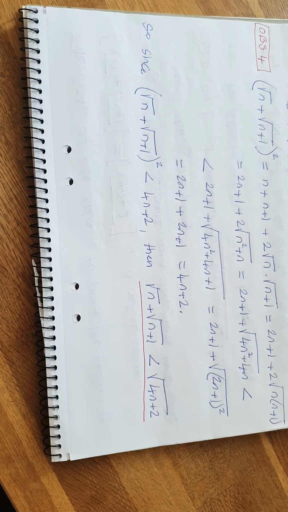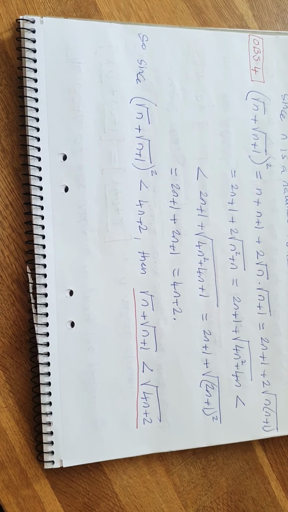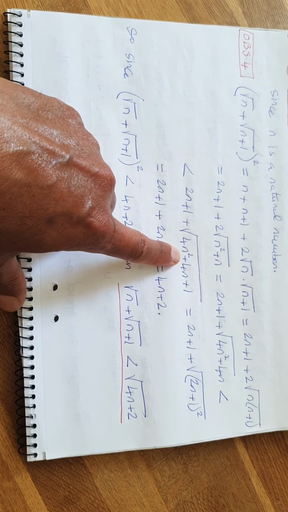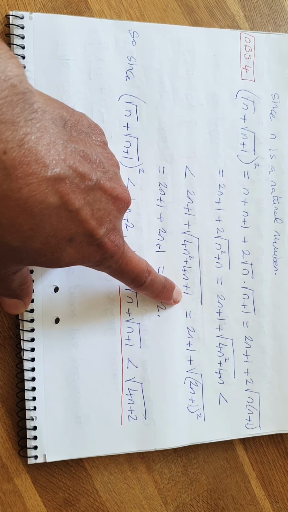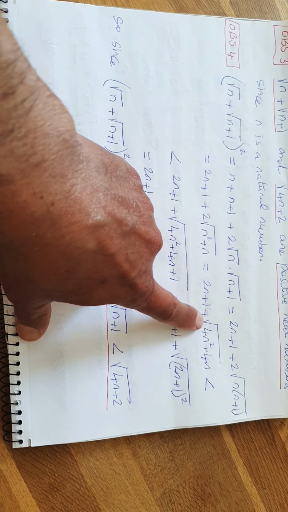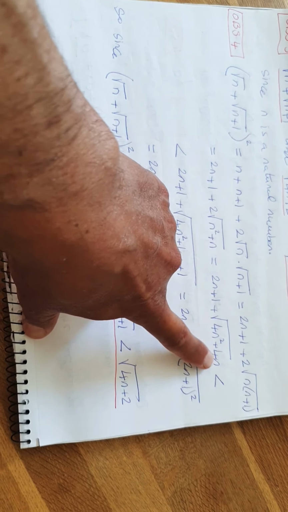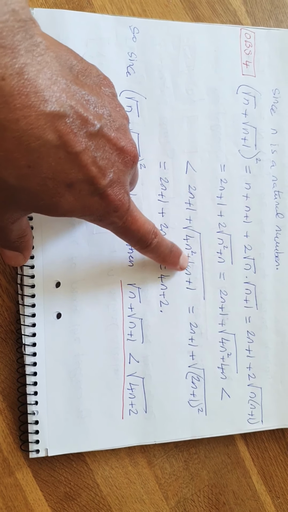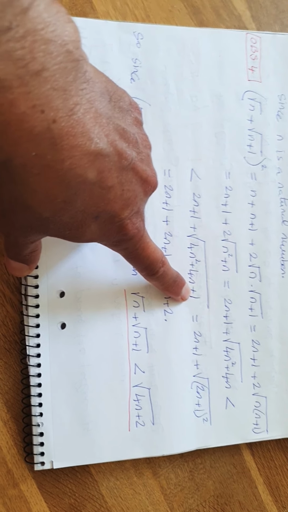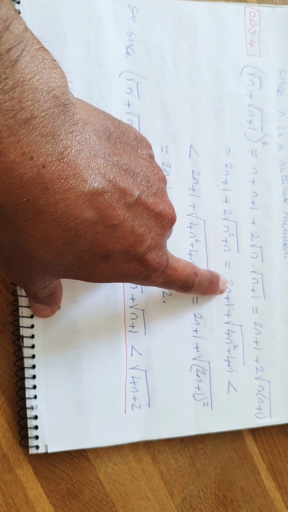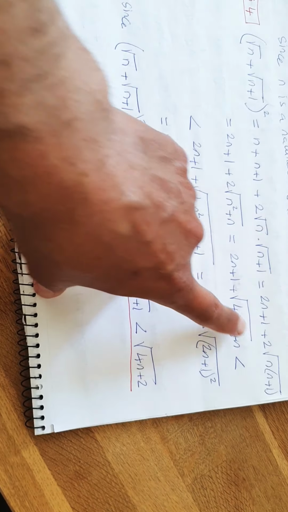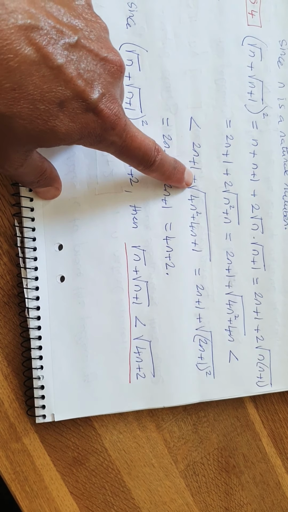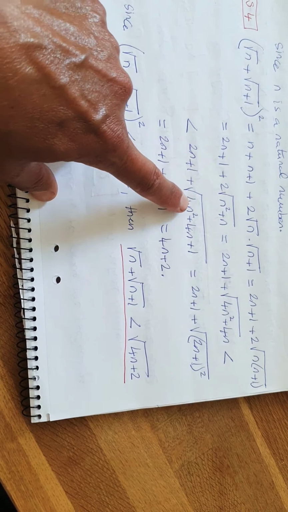Now, moreover, since 4n squared plus 4n is strictly less than 4n squared plus 4n plus 1, it follows that the square root of 4n squared plus 4n is also strictly less than the square root of 4n squared plus 4n plus 1, which means that the whole 2n plus 1 plus the square root of 4n squared plus 4n would be strictly less than 2n plus 1 plus the square root of 4n squared plus 4n plus 1.